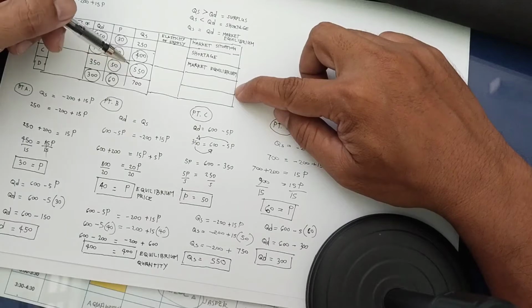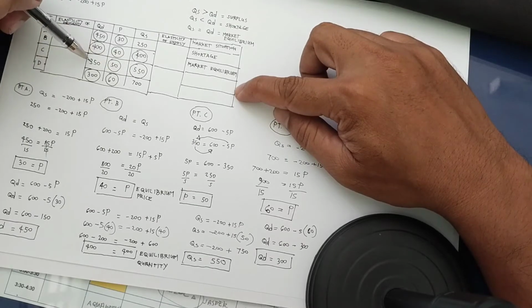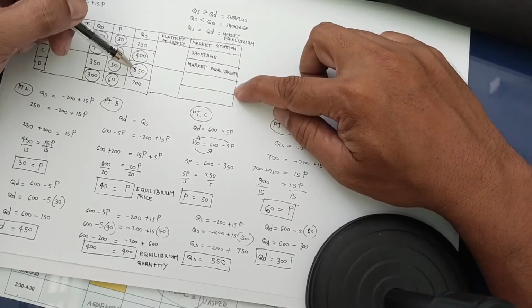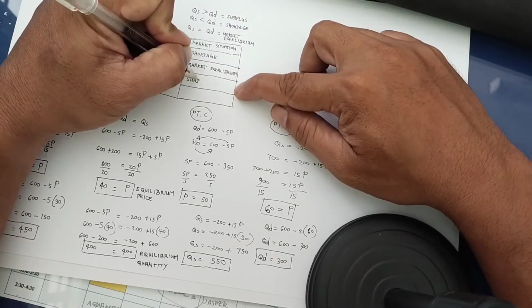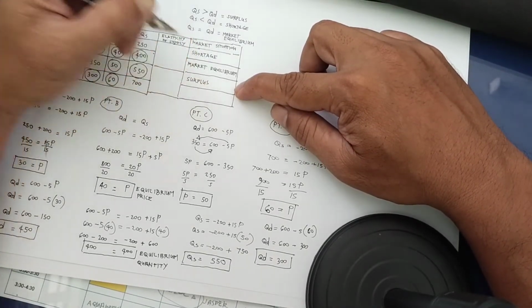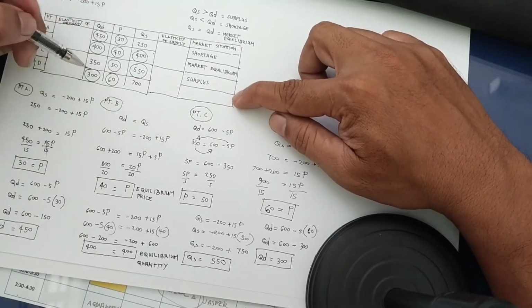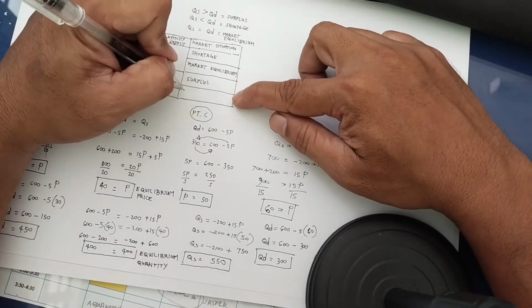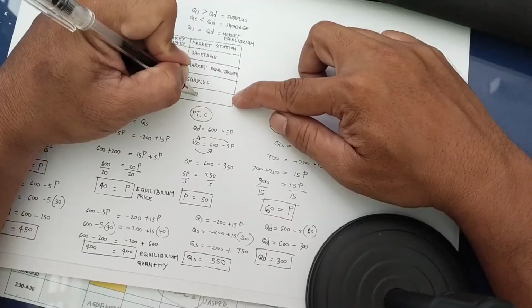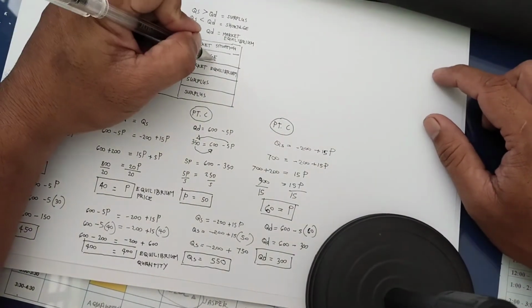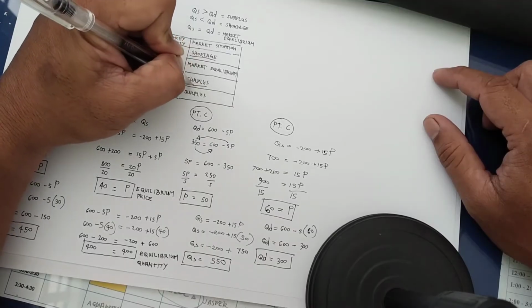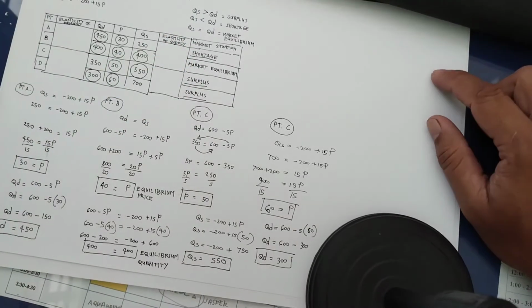Now from this one, quantity supply is greater than quantity demand, we have surplus. And of course the same, 700 is greater than 300, we have surplus. Okay, so shortage, equilibrium, and surplus.